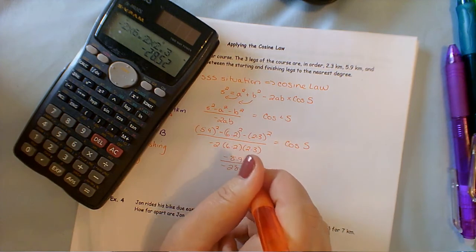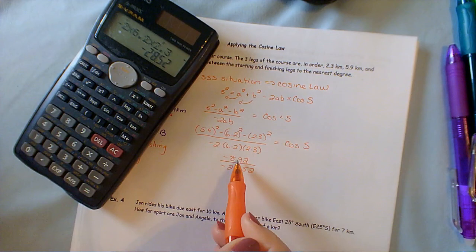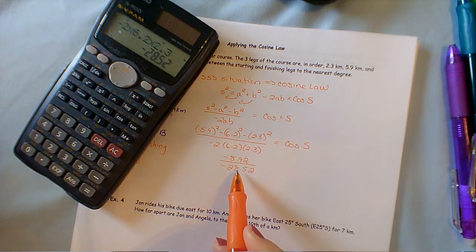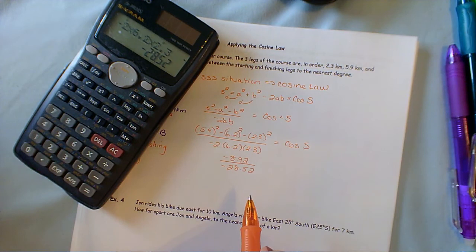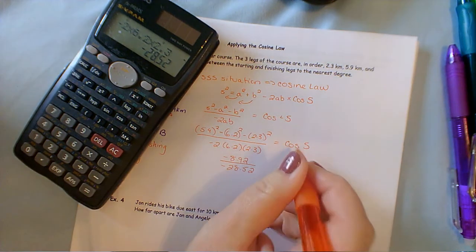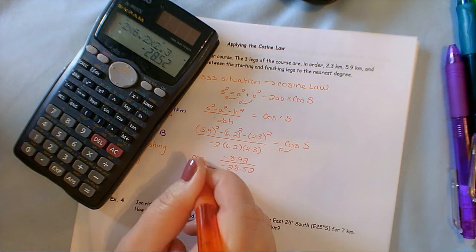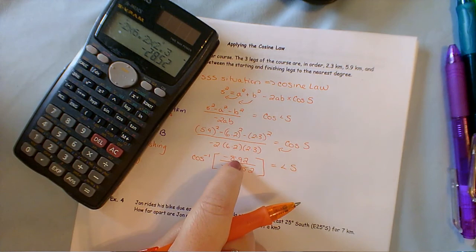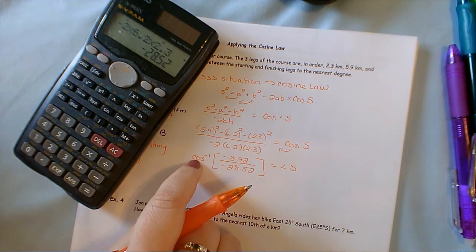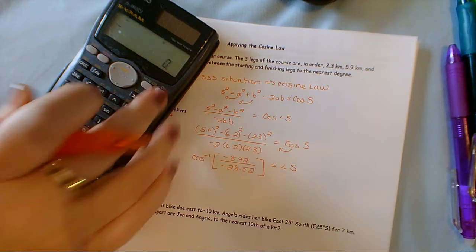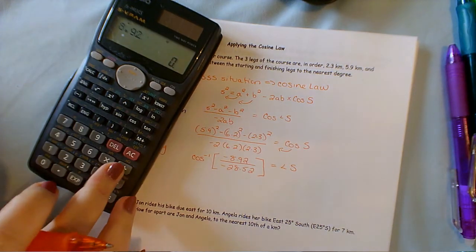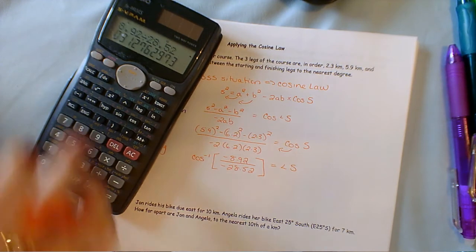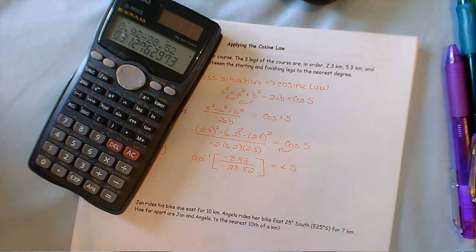Negative 28.52. Now, keeping in mind that when I divide this by this, I'm going to get a 0 point number, so another decimal. I don't want to be bothered to write that down. So before I do that, I'm also going to kick the cos to the other side and just save myself some time and write it all together at once, leaving me with just angle S on the other side. So now I can go right away, type in this number, divide it by that number, and then go second or inverse cos. So 8.92 divided by 28.52, and I left out the negatives because I know a negative divided by a negative is a positive anyway.